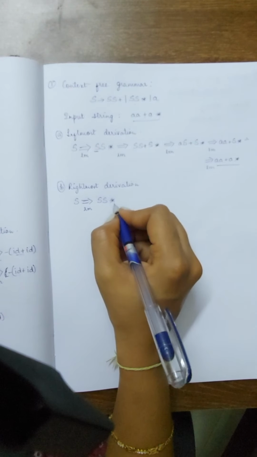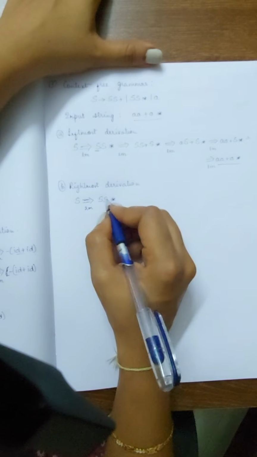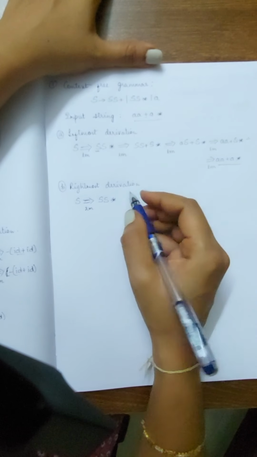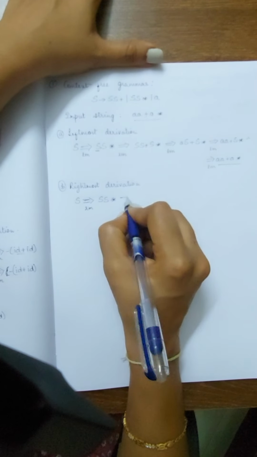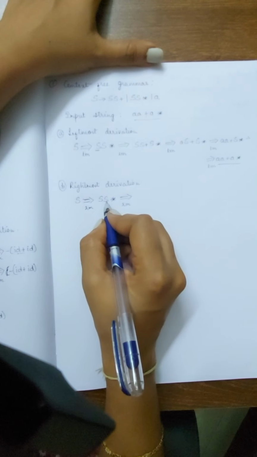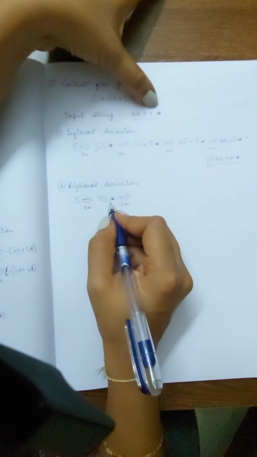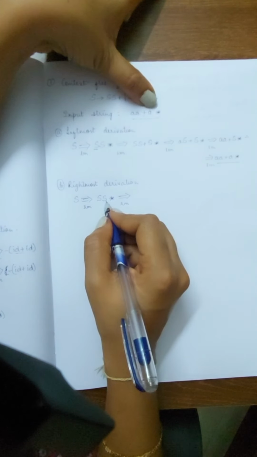Now we have to start replacing the non-terminal from the right side because it is the rightmost derivation. Over here star we have got for this input string, and then there is A, and then there is plus, starting from the right side.